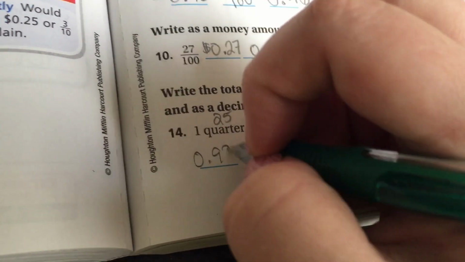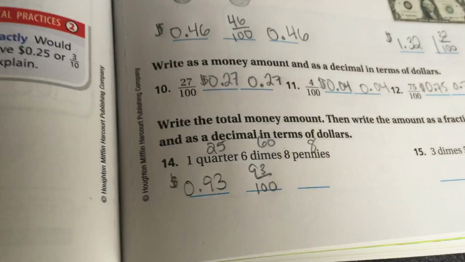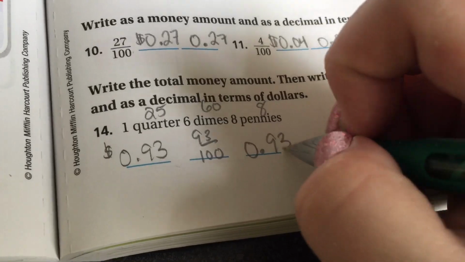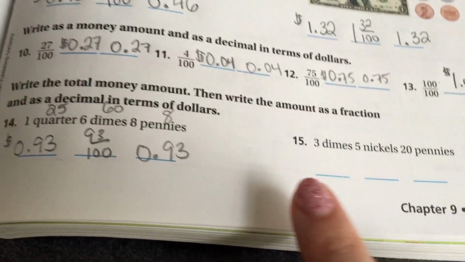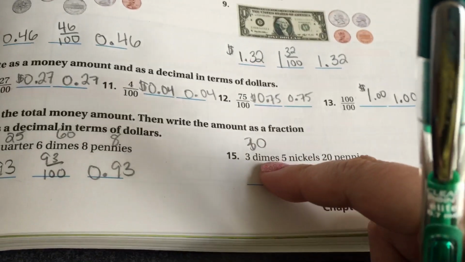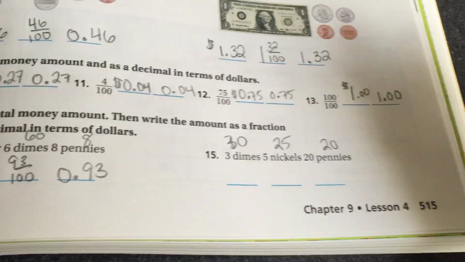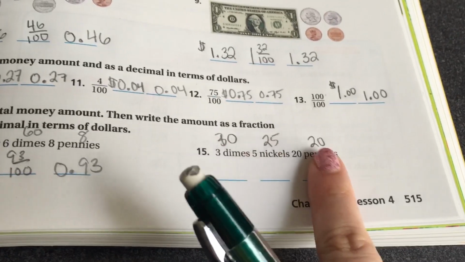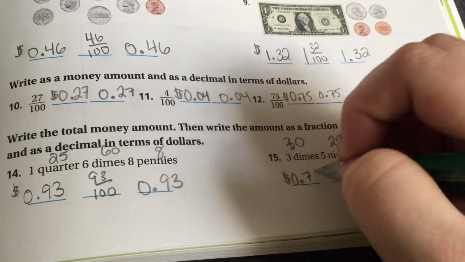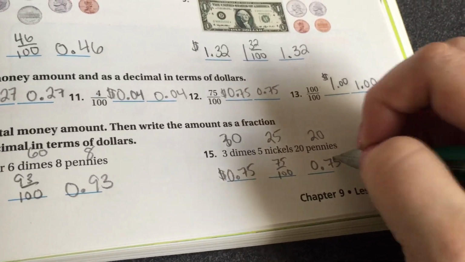So I have 0 and 93 cents. Written as a fraction, it is 93 hundredths of a dollar. And then written as a plain decimal, it's 0 and 93 hundredths. And finally, we've got 3 dimes, and that's 30, because it's 10 for each one times 3. 5 nickels would be 5 times 5, and that's 25. And 20 pennies. So I add those together, that's 55, plus 20 is 75. So that would be 0 and 75 cents, 75 hundredths, and 75 hundredths in decimal form.